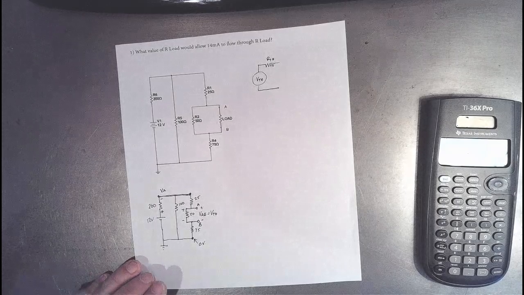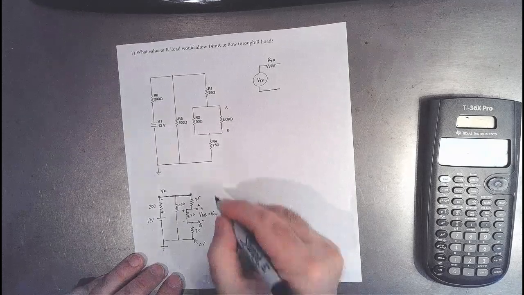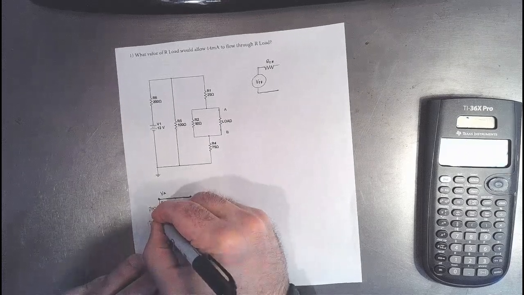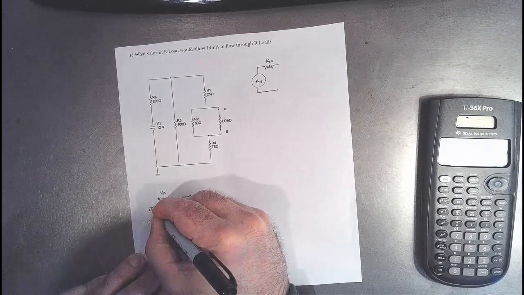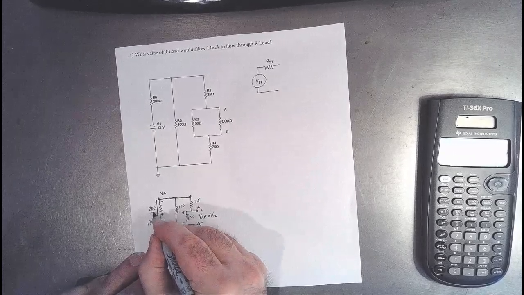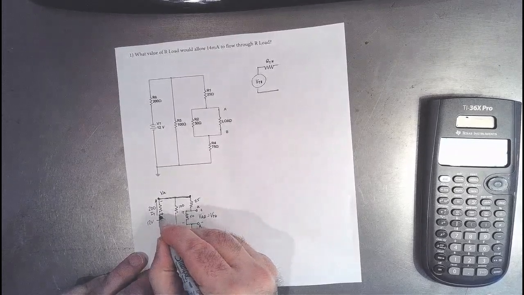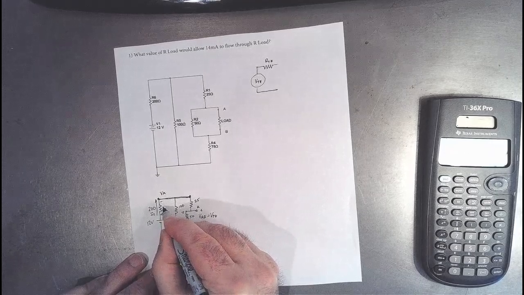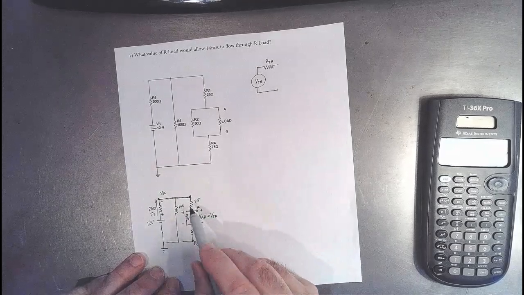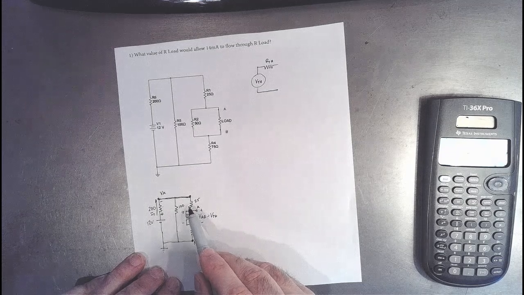So I guess the first thing I ought to do is find RT for this circuit. And then once I have RT, I can find IT. Once I have IT, I will know the drop across this 200 ohm resistor right here. So let's reduce these resistors.